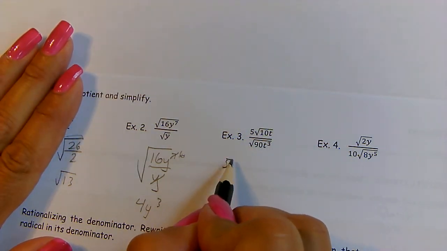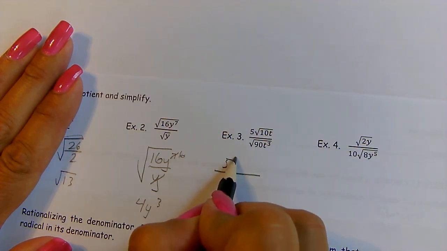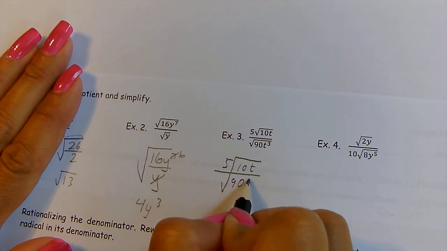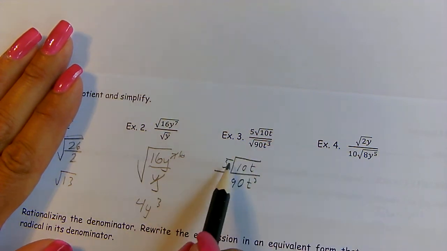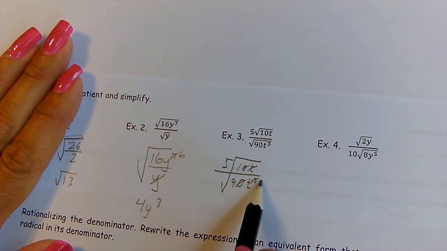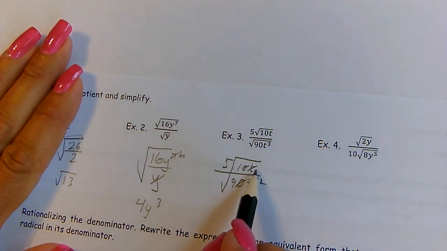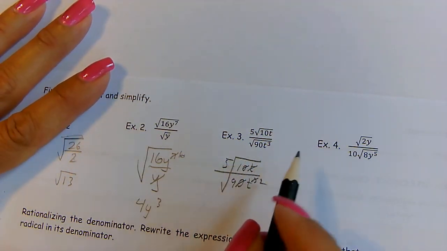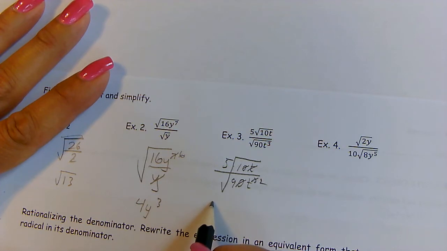Here, the 5 will be on the outside, but I've got 1/9 and t squared. The square root of 1 is 1. Square root of 9 is 3.